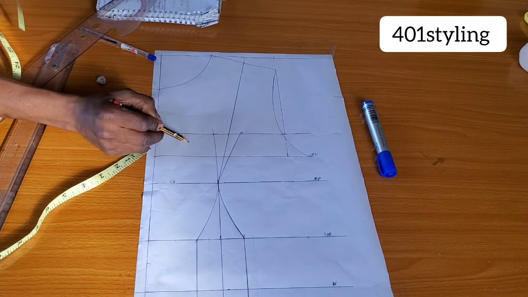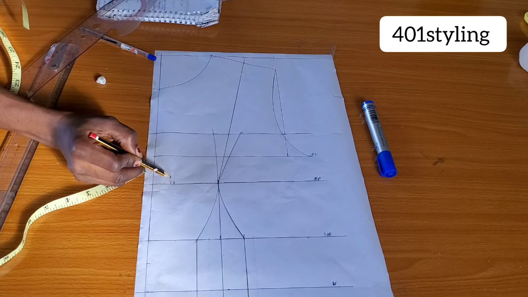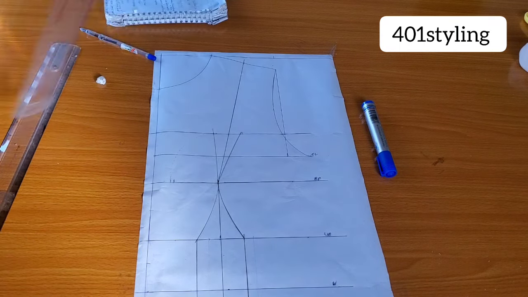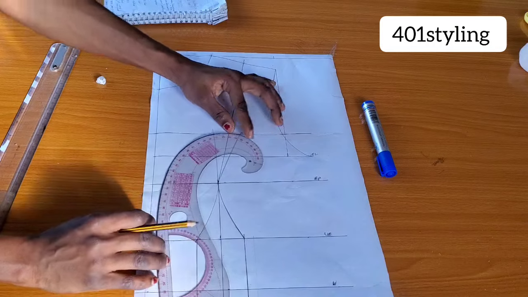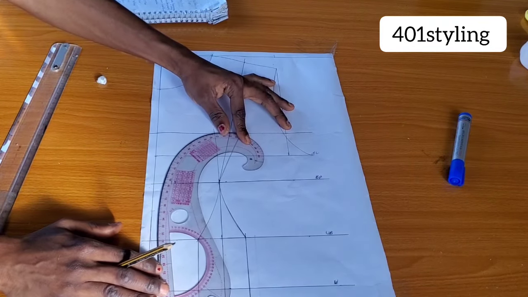So the first thing I'm going to do is to connect with a dotted line. You might not see, it's just a faint line. And then after that, you can use your curve ruler to connect it if you are satisfied with the dotted line you created.